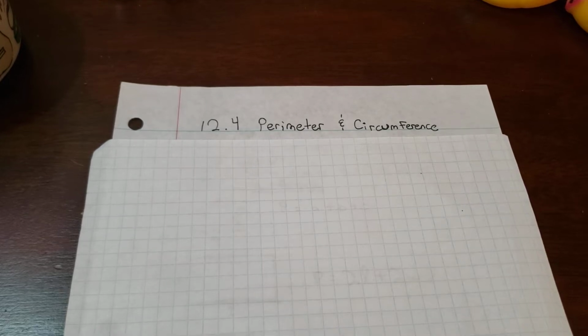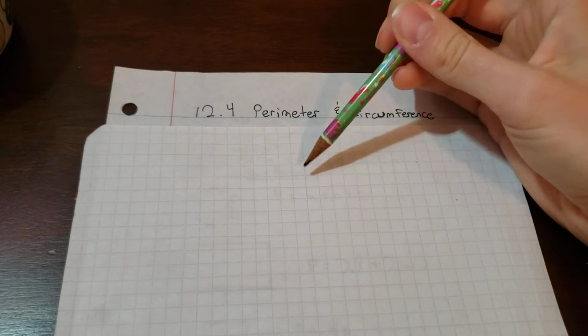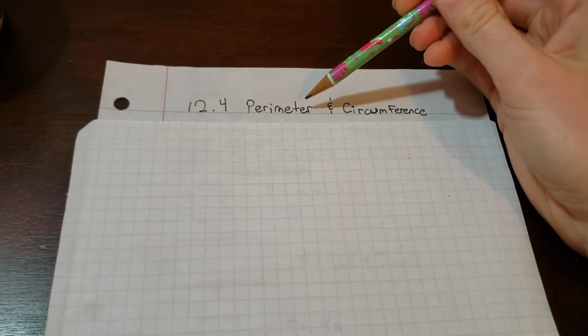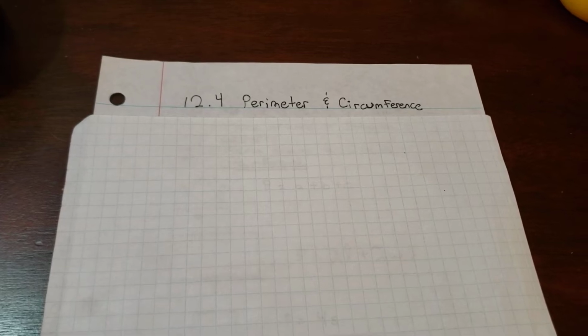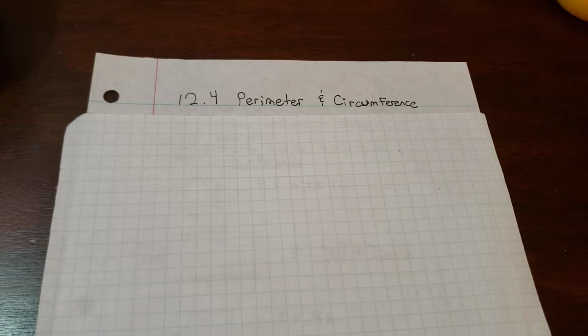We're going over perimeter and circumference. Again, both of these are talking about the distance around a shape. Circumference is a particular type of perimeter. I'll get to all of those details.